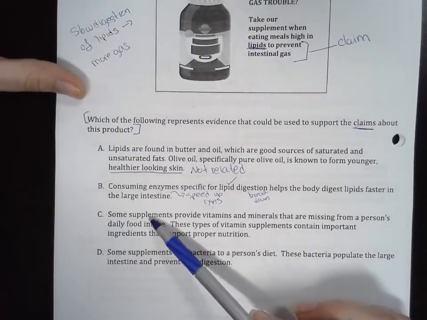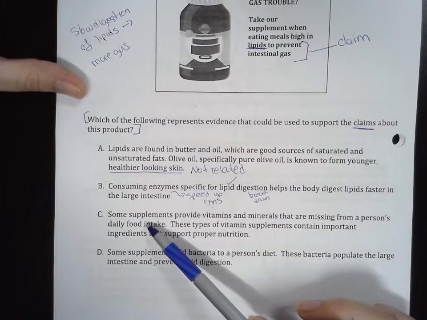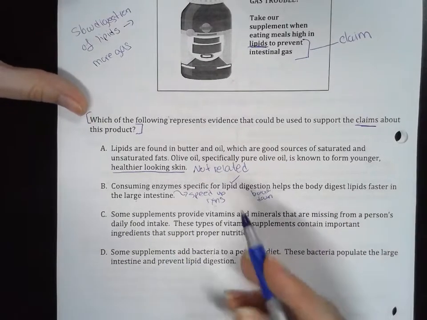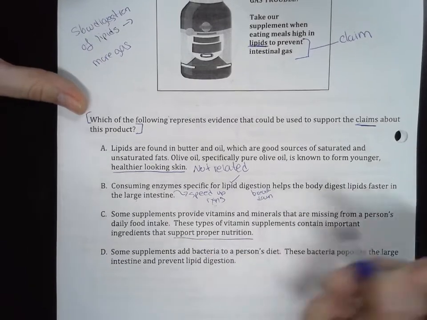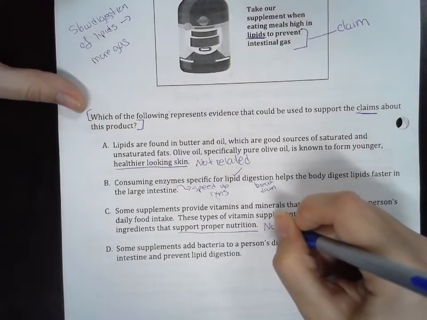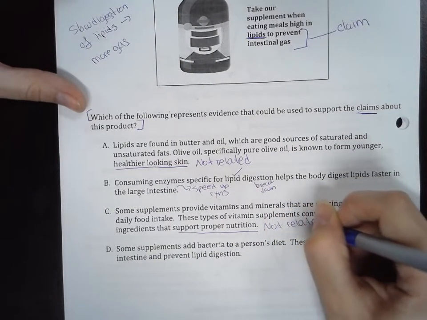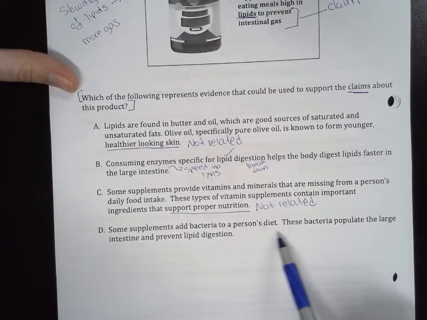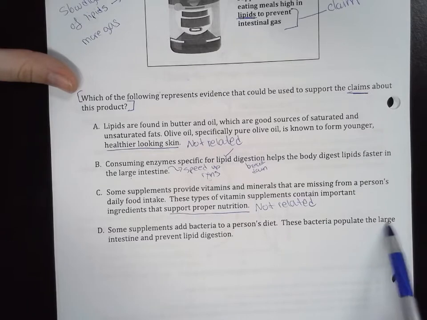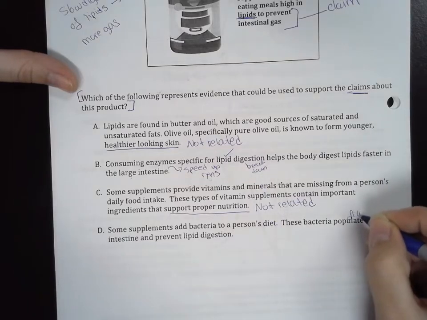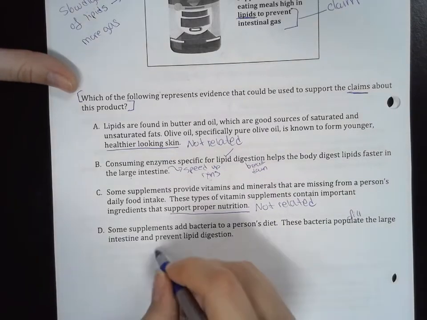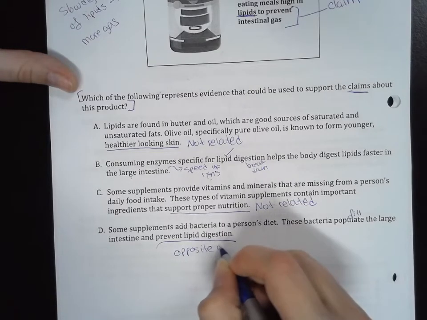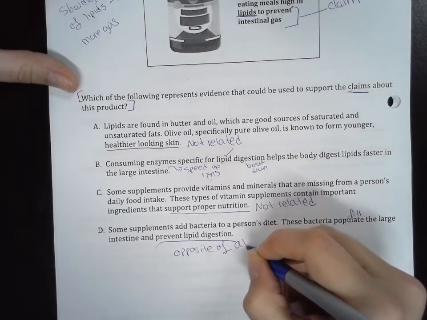All right. So this first sentence is just a fun fact. C, vitamin supplements contain important ingredients that support proper nutrition. Well, that's nice, but it's not related to my supplement. D, some supplements add bacteria to a person's diet. These bacteria populate, this just means fill, the large intestine and prevent lipid digestion. This is the opposite of what I want. Opposite of the advertisement.